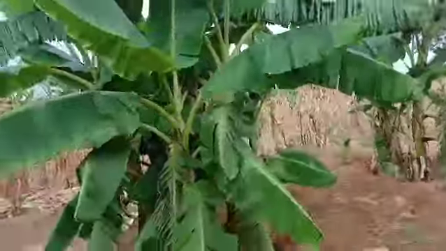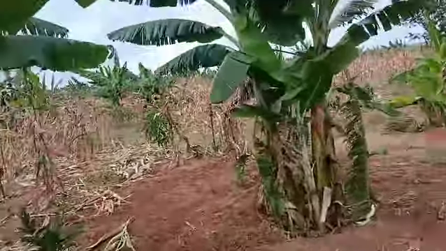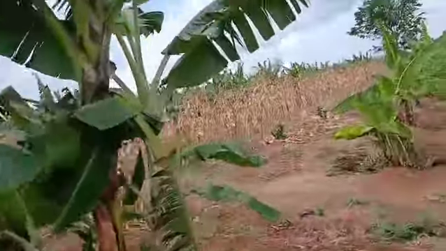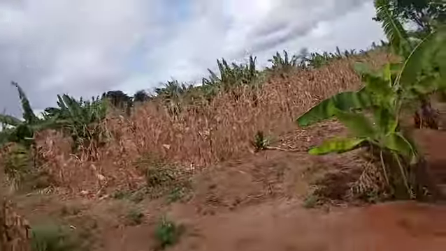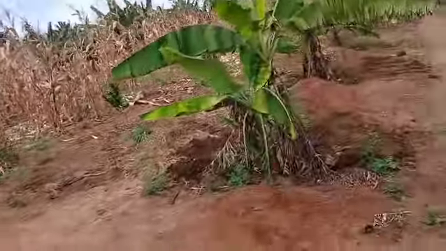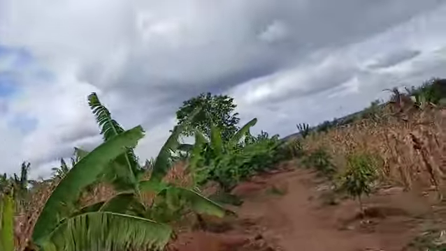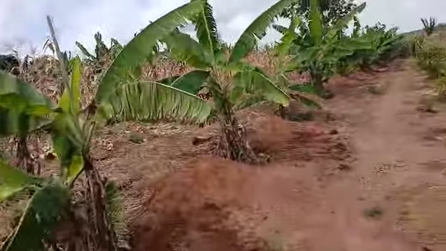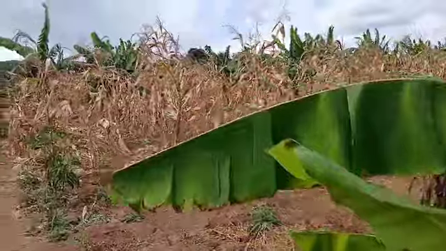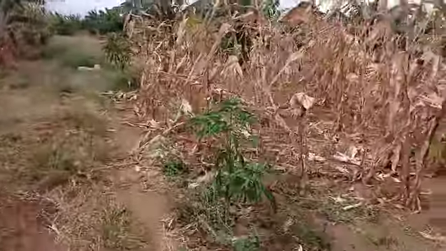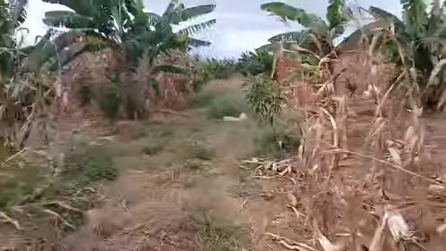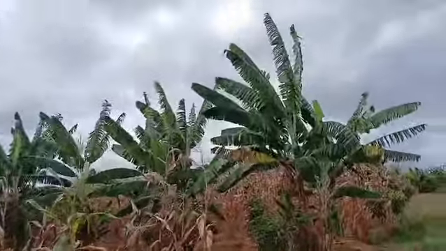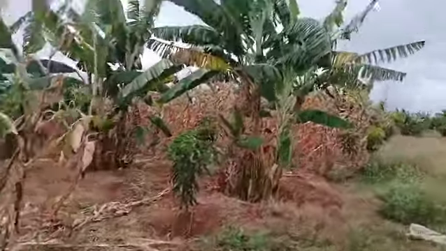Let me see whether I'll find a quick one to make it easier for the viewer. I show you another line where we have a different type of plants. These ones are very tall, almost 5 meters.